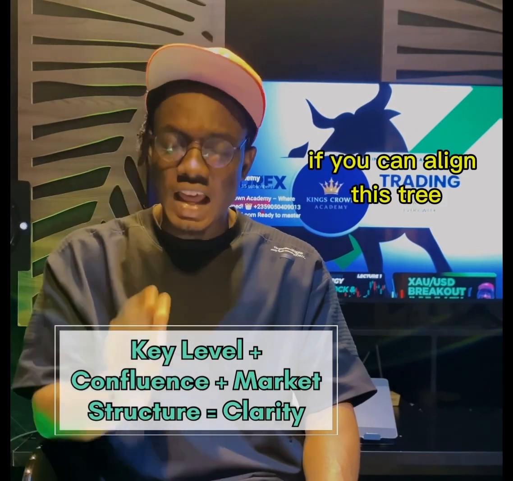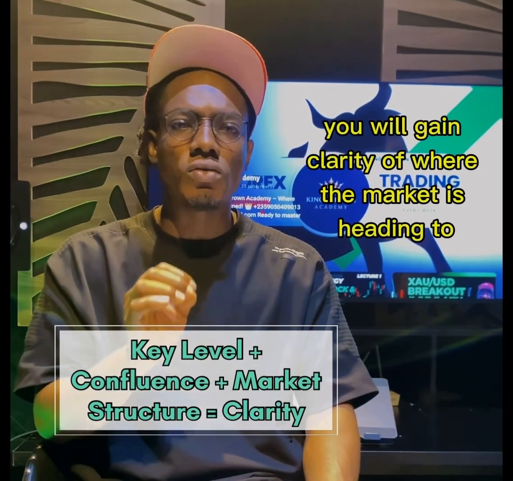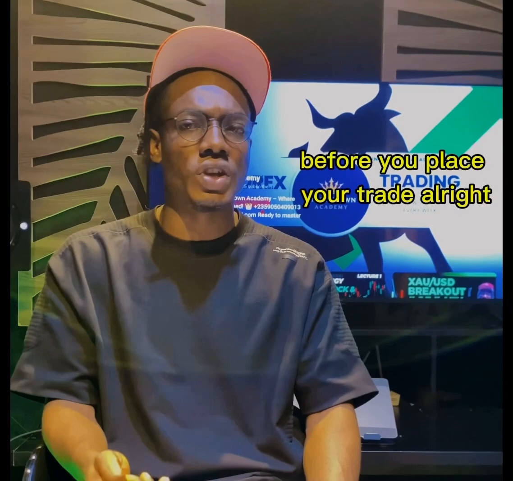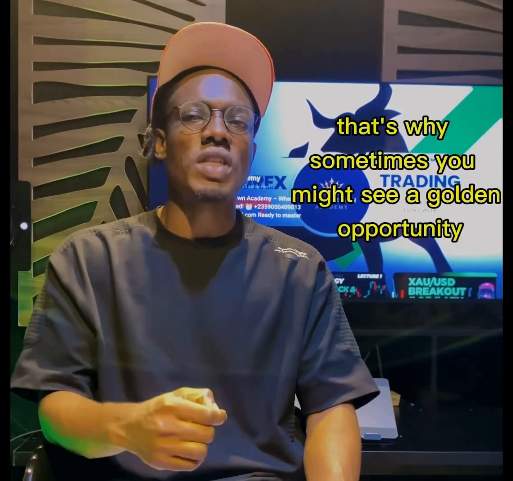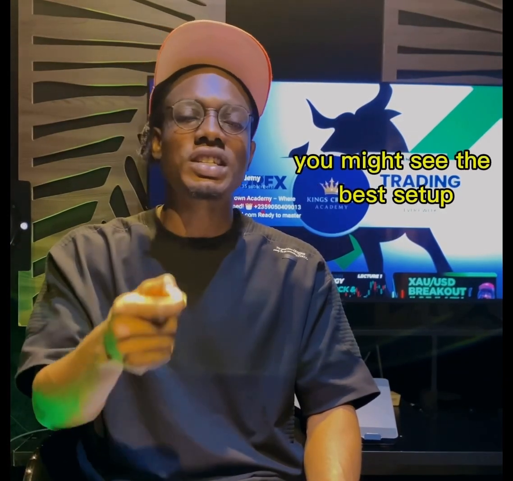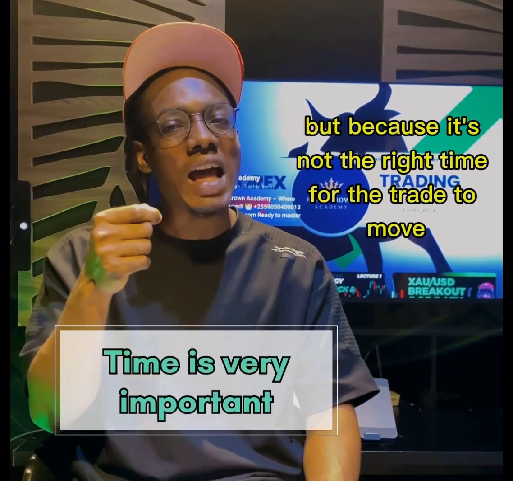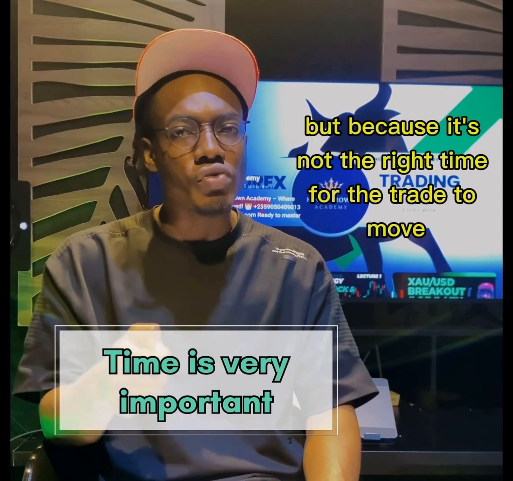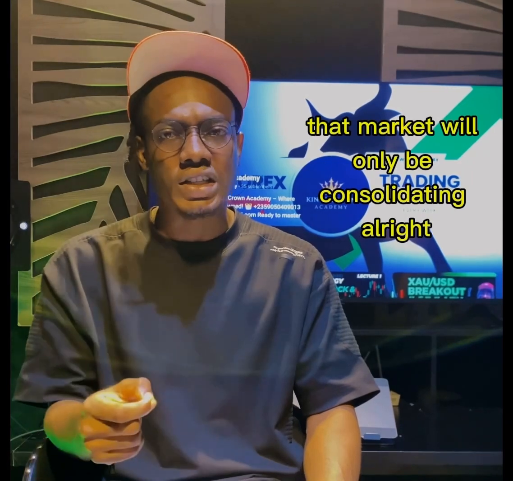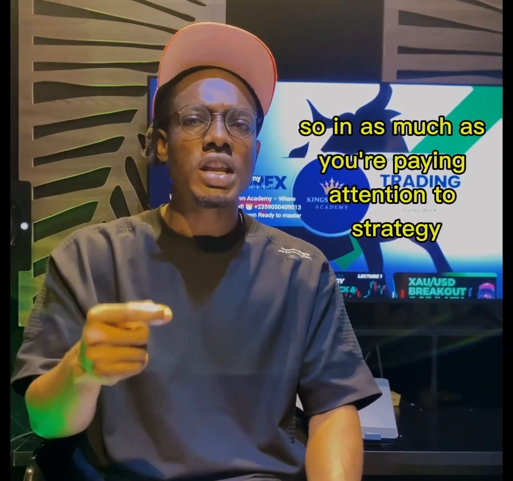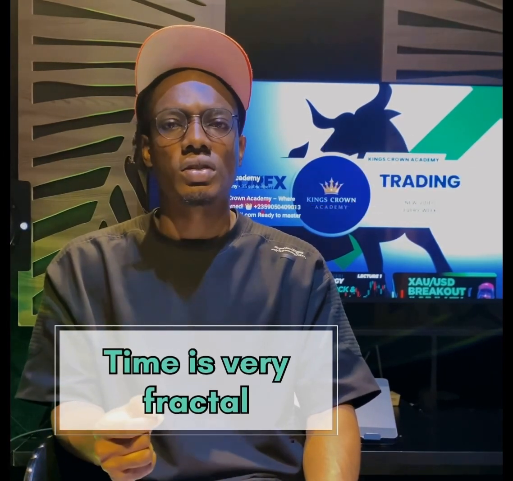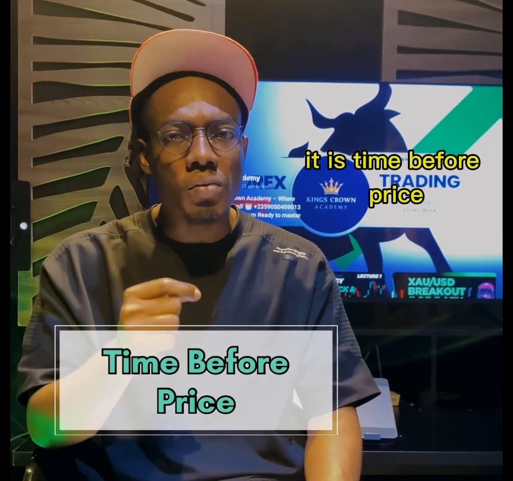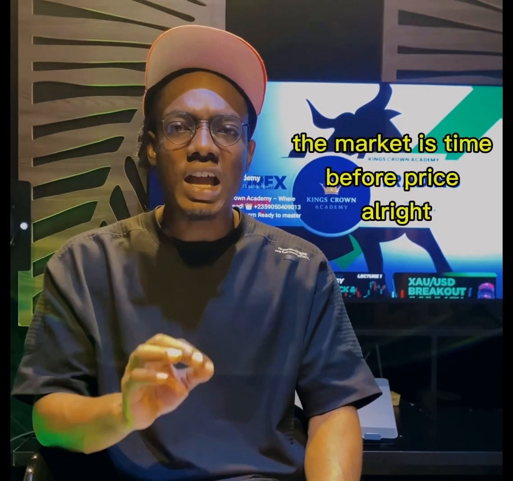If you can align these three, you will gain clarity of where the market is heading before you place your trade. And remember, time is very fractal in this industry. Sometimes you might see a golden opportunity, the best setup, but because it's not the right time for the trade to move, the market will only be consolidating. So, as much as you're paying attention to strategy, you also need to understand that time is very fractal. It is time before price. The market is time before price.